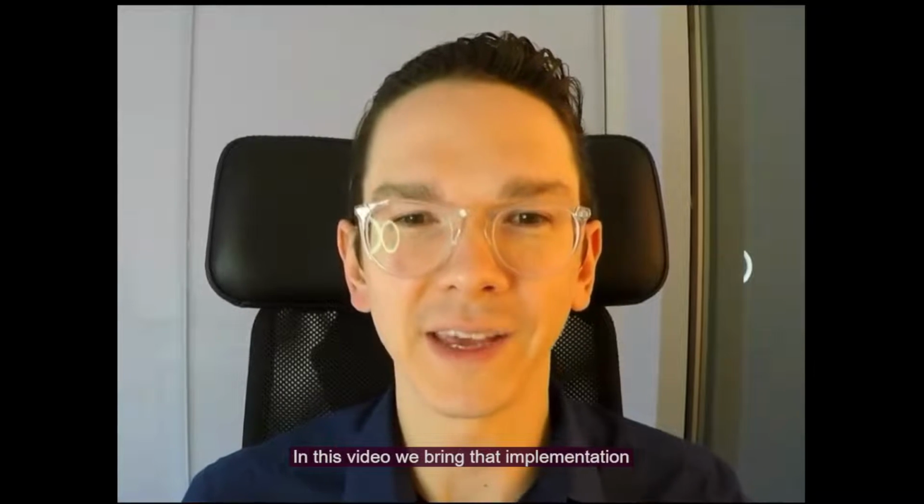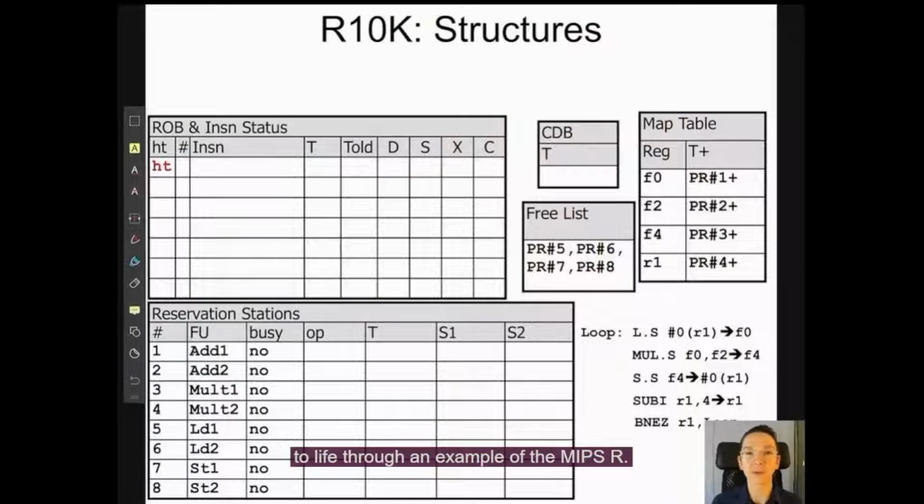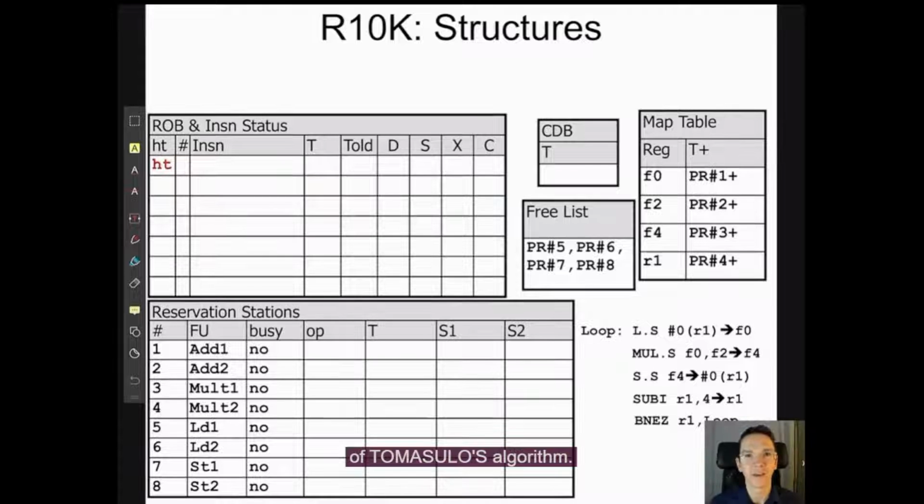And similarly, the map table was another familiar face in its design. In this video, we bring that implementation to life through an example of the MIPS R10K processing some code, just as we did with our investigation of Tomasulo's algorithm. The purpose of this example is to understand how these structures are used in the R10K. Despite all the support for precise state, we'll defer to a later video to see how recovery is actually implemented. In this video, everything will go right. No misspeculations and no exceptions.